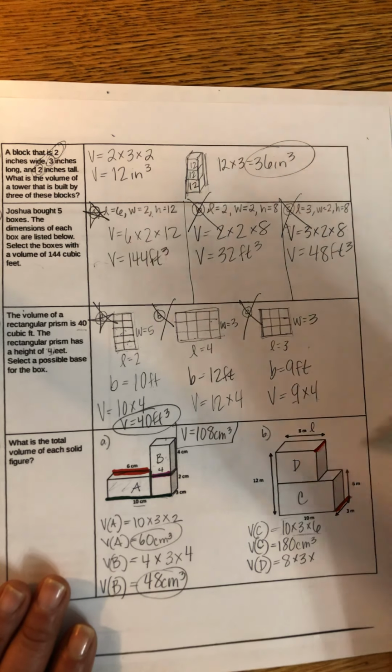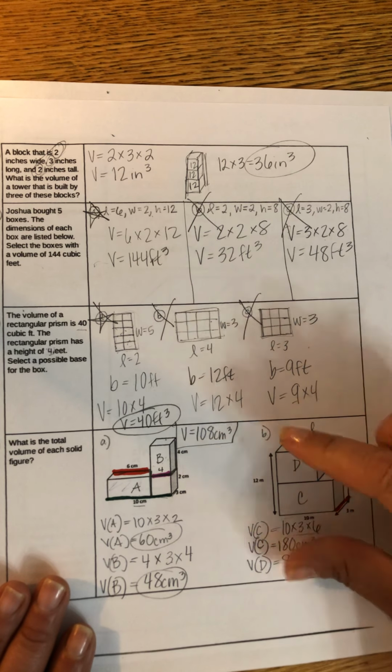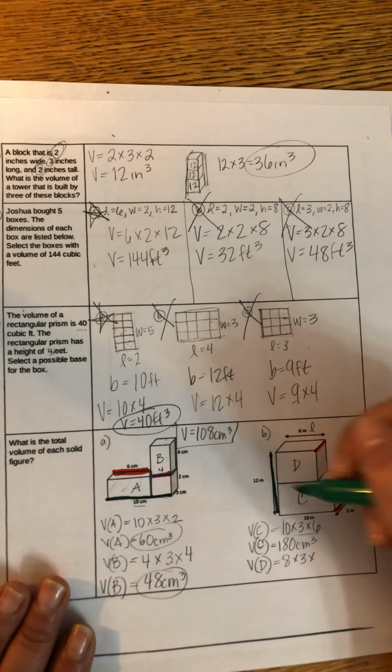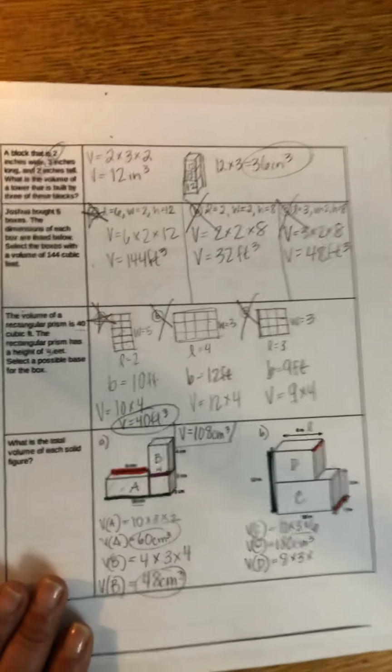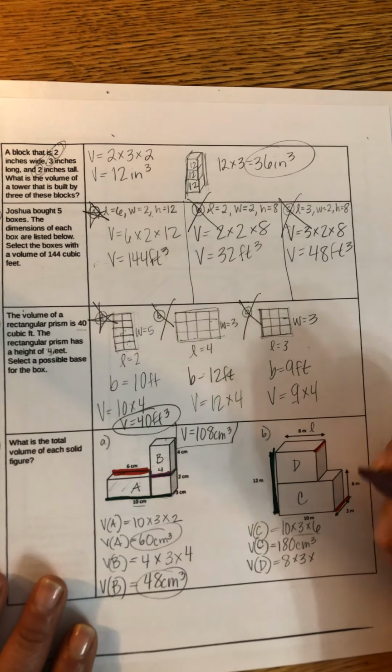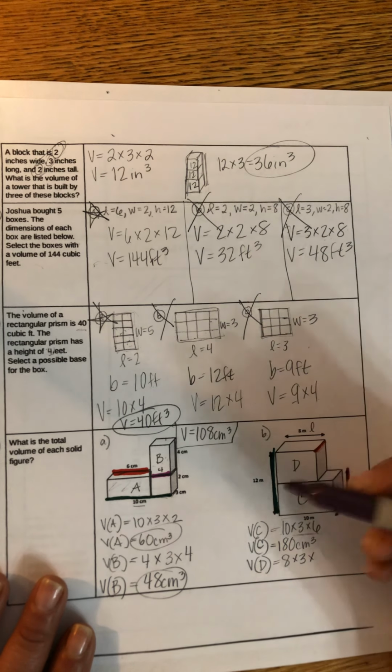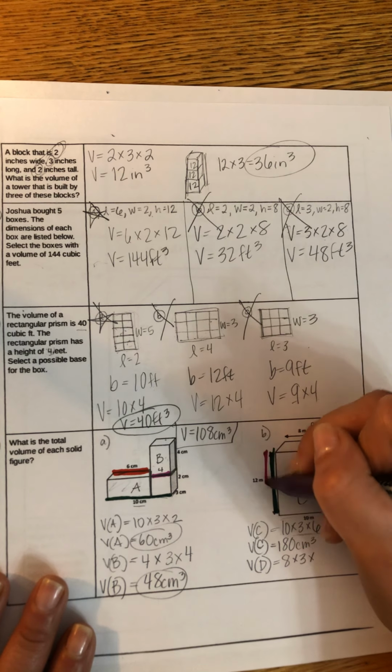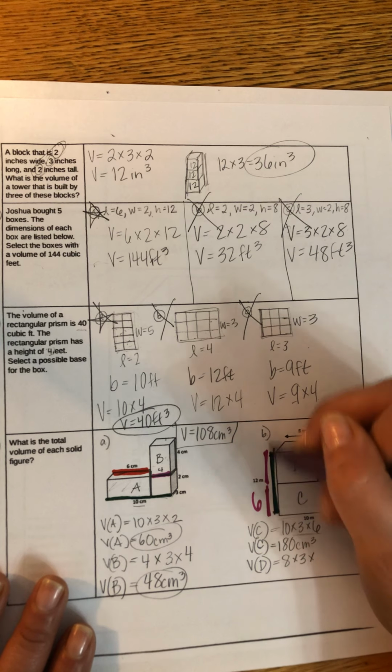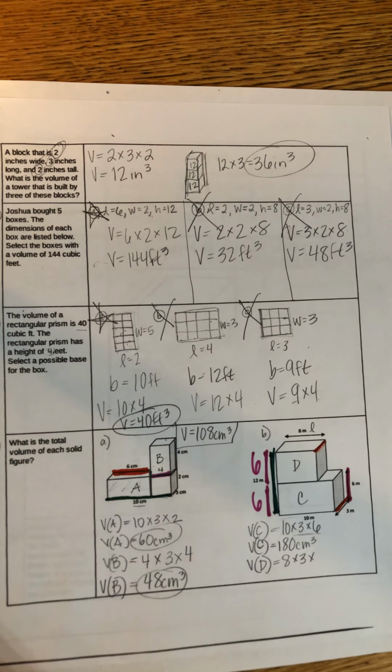Okay, so the height of both shapes put together is 12, right? Well, you know that the height of C is 6. So then what would be the height of D? What's left over? If this is 6 right here, what would this be? It would be 6. So you know your height is 6.